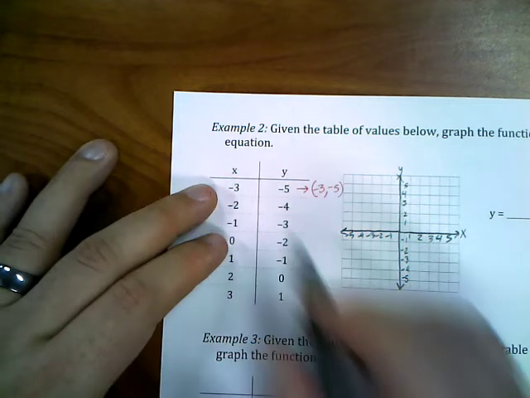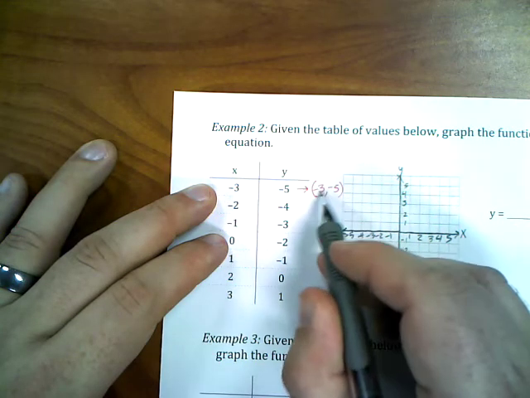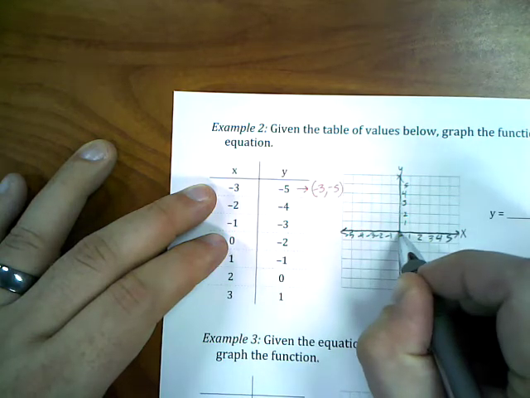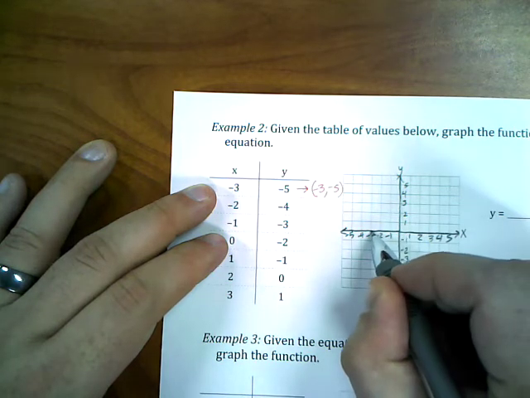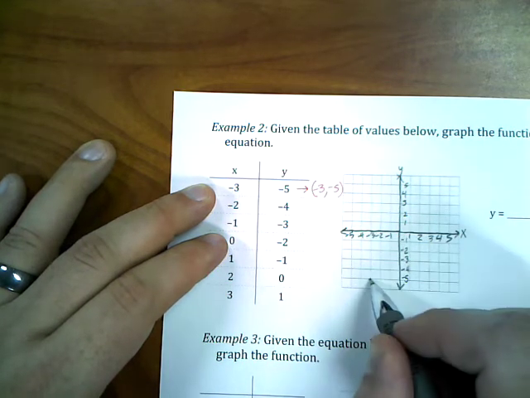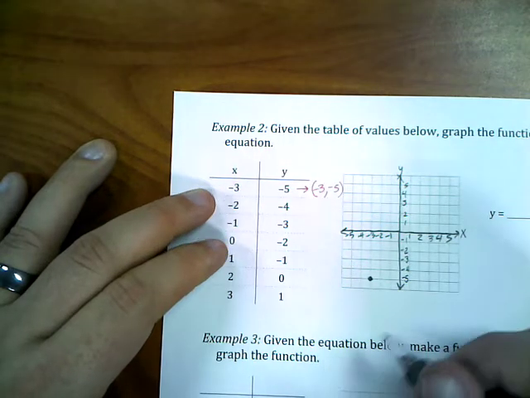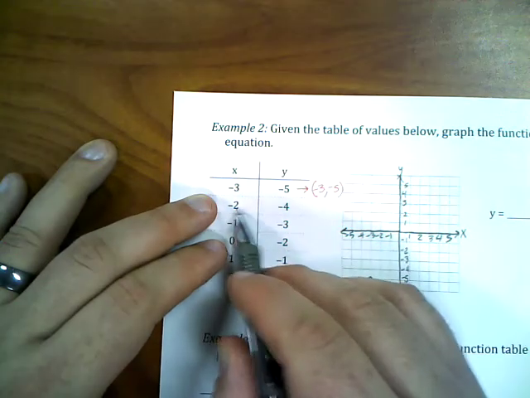So here we go. So our first point will be -3, -5. So the x value is -3, the y value is -5. So I start with the x value. So I'm going to find -3 for the x value, and then down to -5 for the y value. That's my first point. My second point is -2, -4.